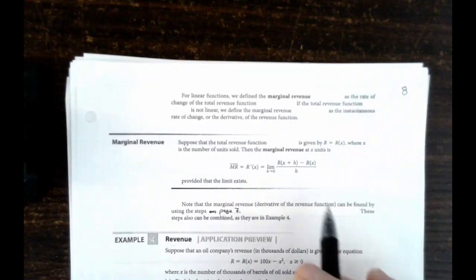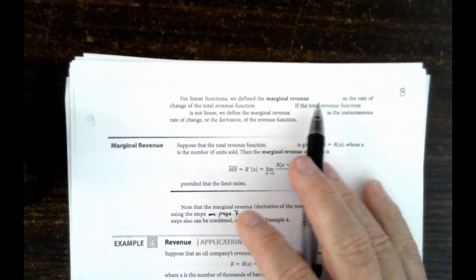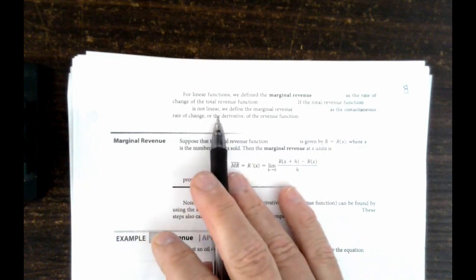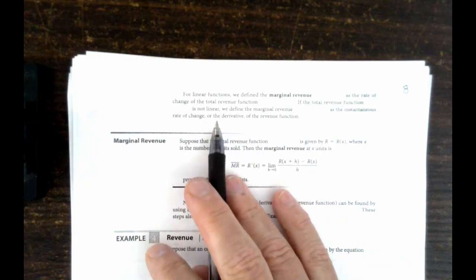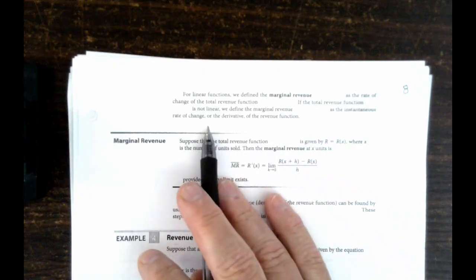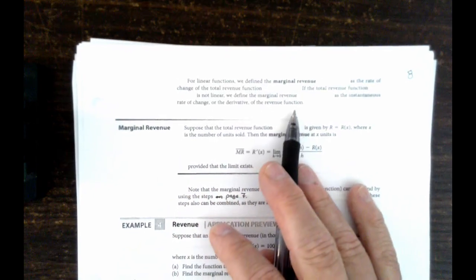For the linear function, we define the marginal revenue as the rate of change of the revenue function. If the total revenue function is not linear, which is what we're going to be looking at in this chapter, we define the marginal revenue as the instantaneous rate of change, or the derivative, of the revenue function.